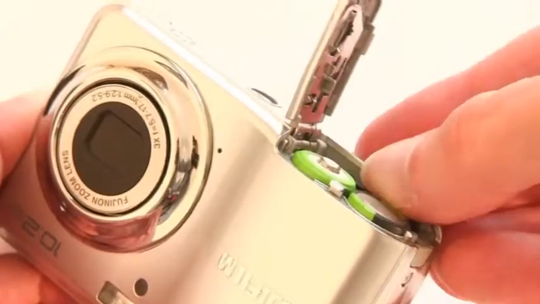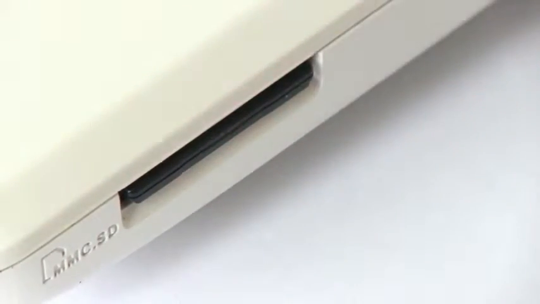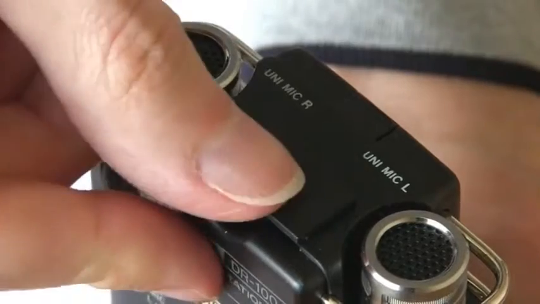This time I'm going to talk about SD cards. These are used to store data on cameras, smartphones and many other media devices. They also come in a great many specifications.